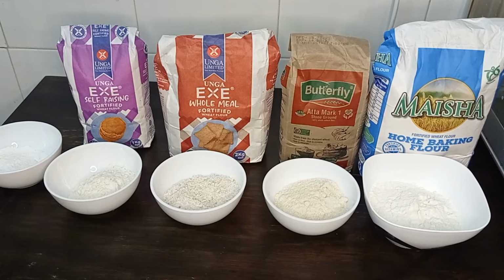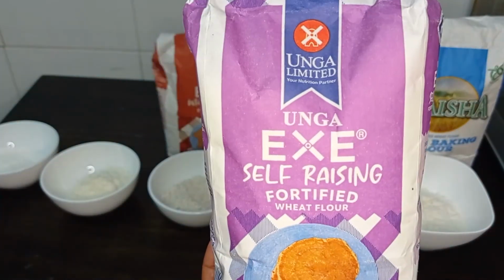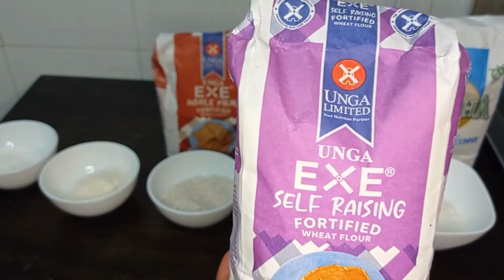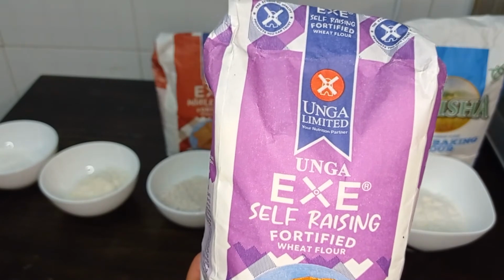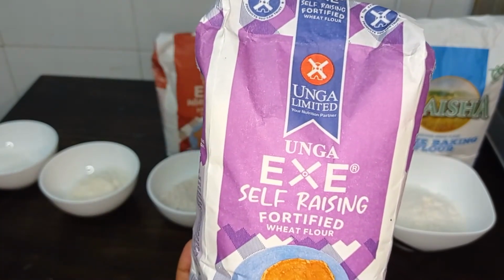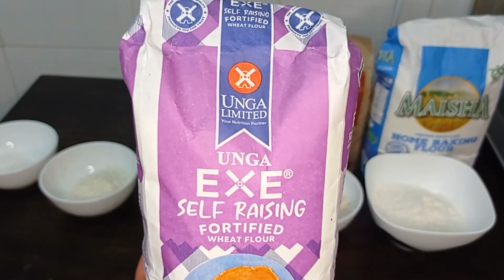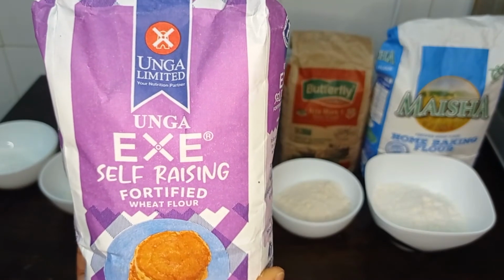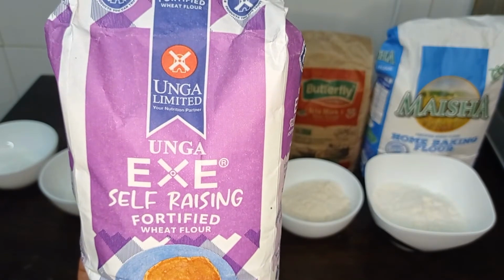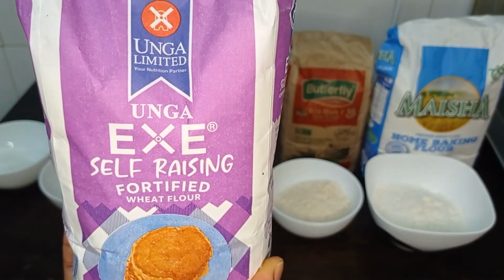Our fourth flour is self-raising flour. Now, self-raising flour is different from the three that I just mentioned. One thing with self-raising flour is that, yes, it's under wheat flour. However, it has baking powder or a raising agent inside. So when you are baking, you do not need to add baking powder or any raising agent. All you do is weigh it and then use it.